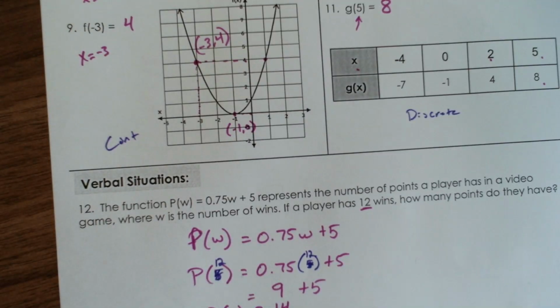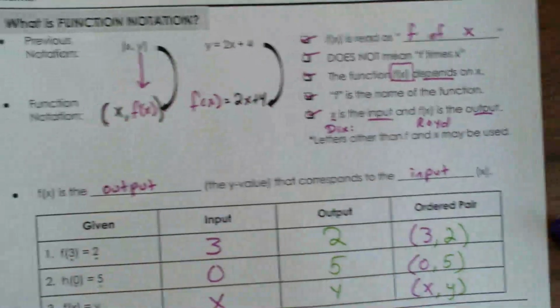Okay, these are your notes for evaluating functions and function notation.